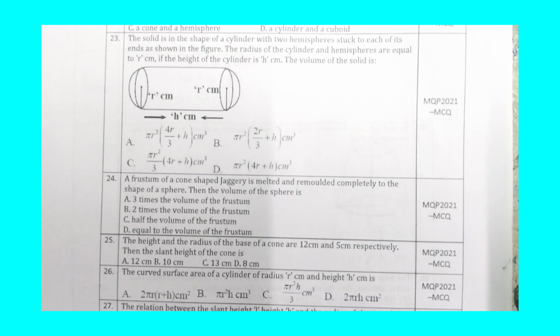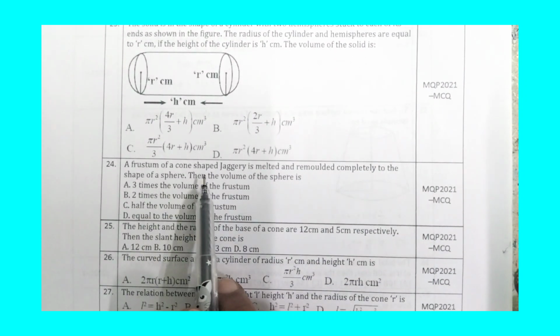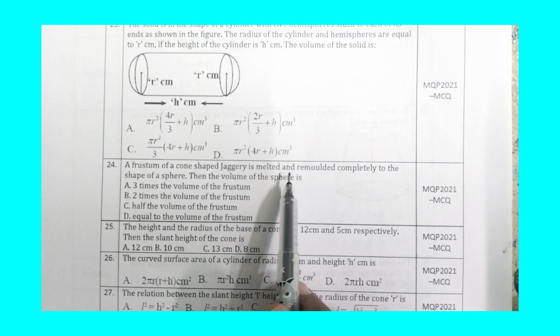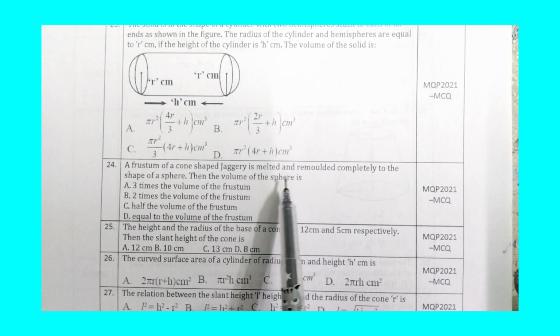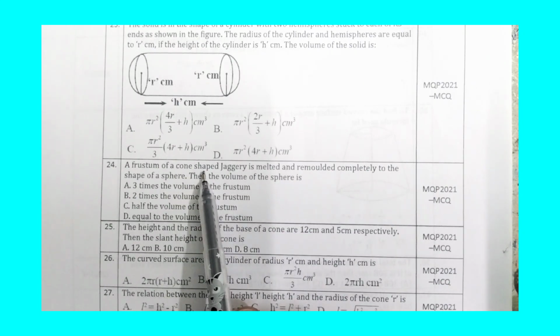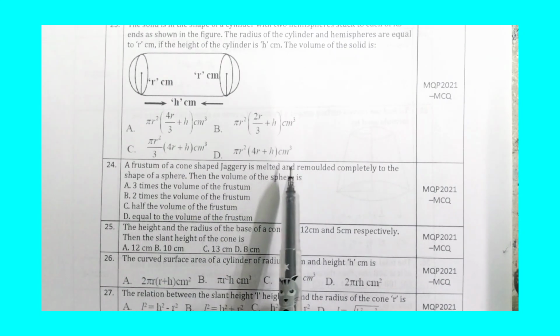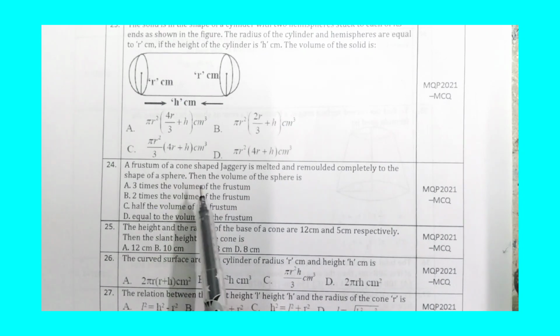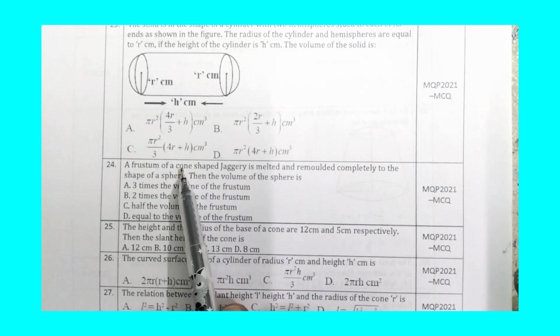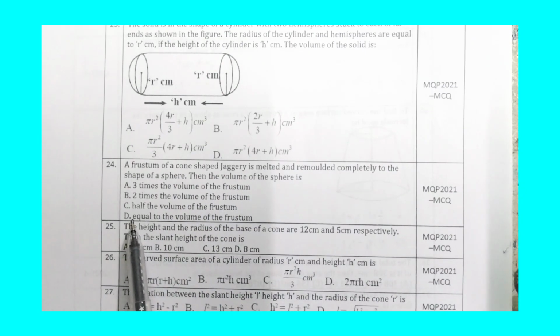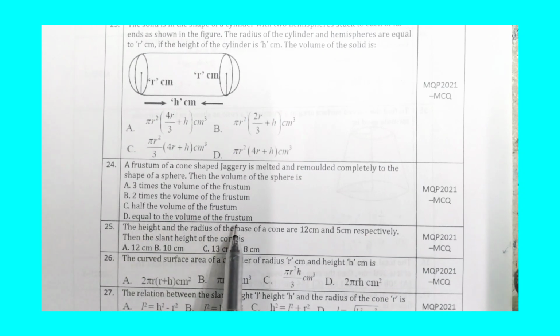Now let us move to the 24th question. The 24th question: a frustum of a cone shaped jaggery is melted and remolded completely into the shape of a sphere, then the volume of the sphere. We are melting a frustum of a cone and remolding it as a sphere, then the volume of the sphere is equal to that of the frustum of the cone. So the right answer is option D, equal to the volume of the frustum. Volume of the sphere is equal to volume of the frustum of the cone.